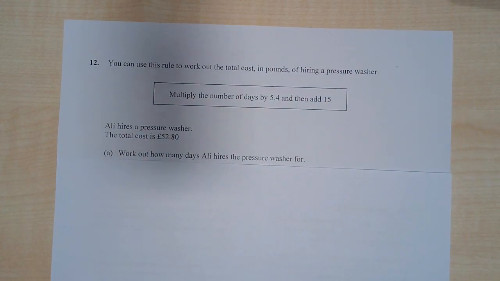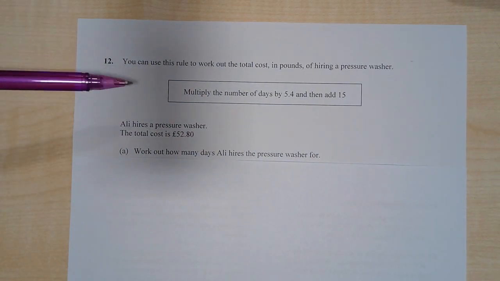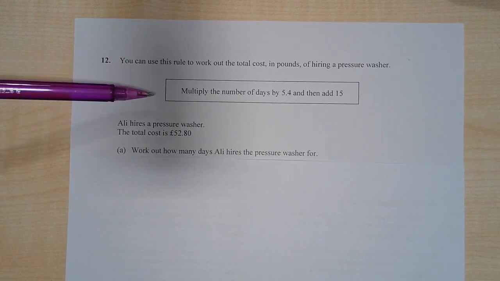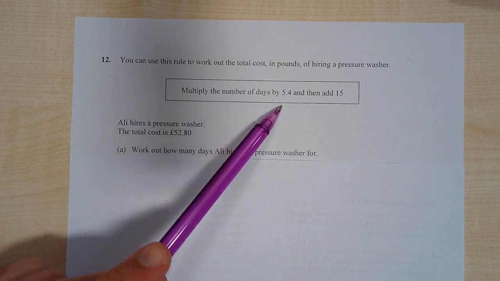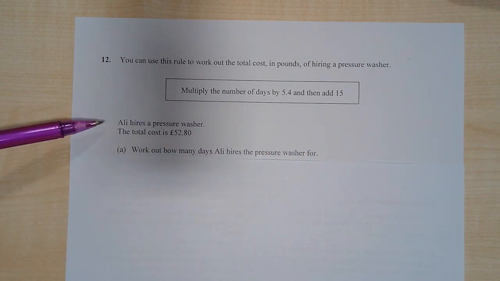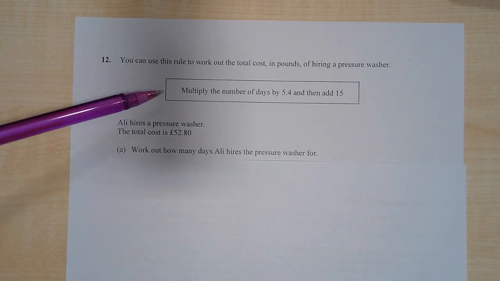Question 12 says we've got a rule for working out the total cost in pounds of hiring a pressure washer. So we take the number of days, multiply it by 5.4 and then we add 15 to it. And it says Ali hires a pressure washer and we're told the cost. The total cost is £52.80, but we want to work out how many days. So we need to undo this.